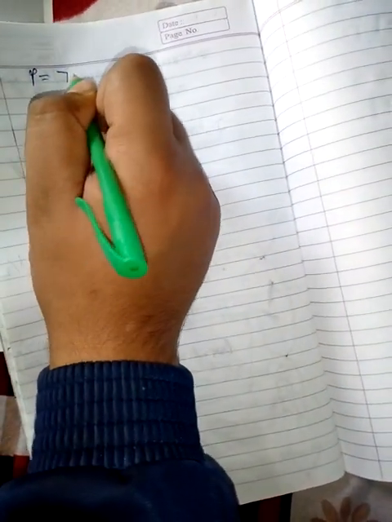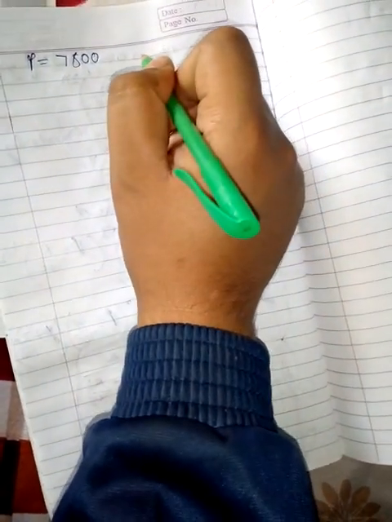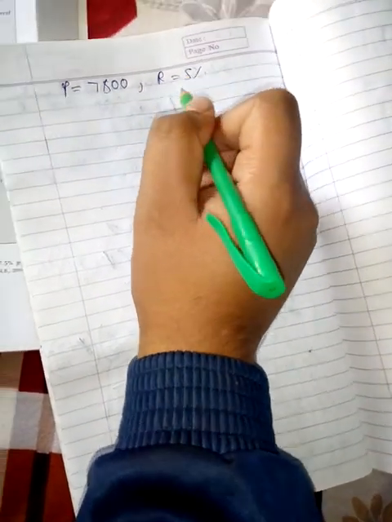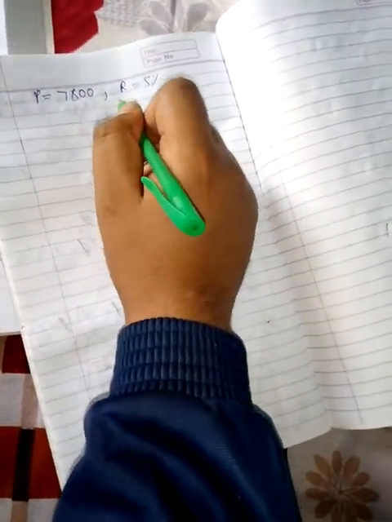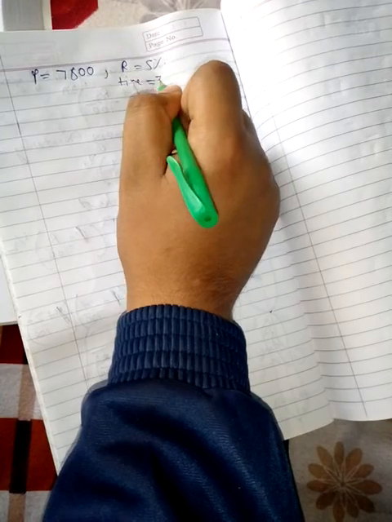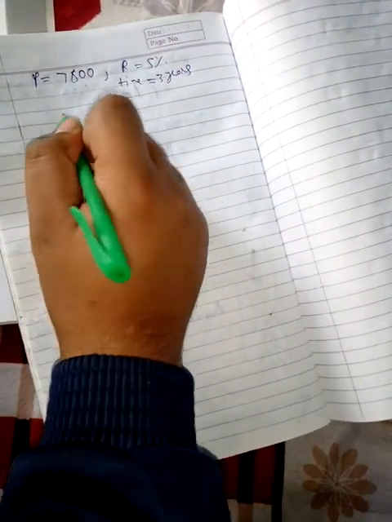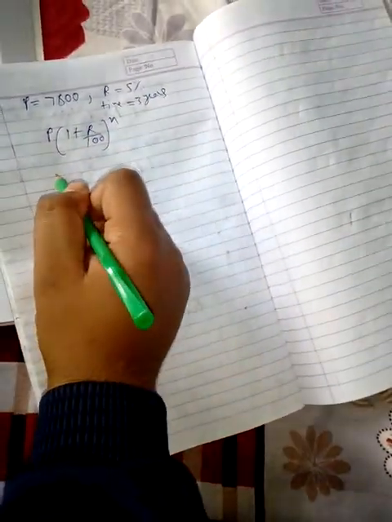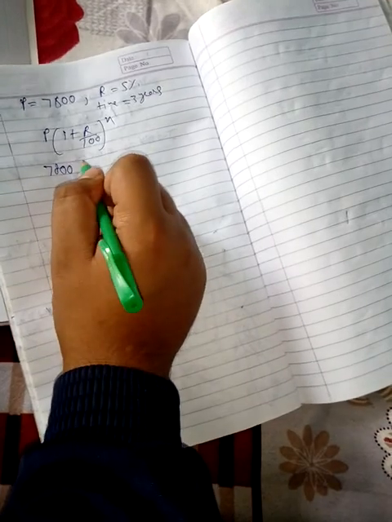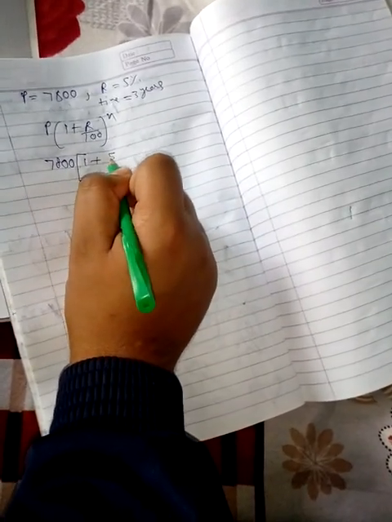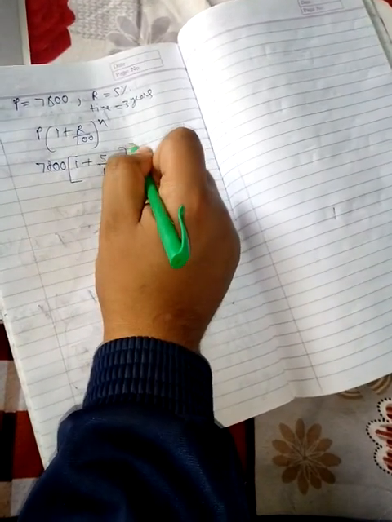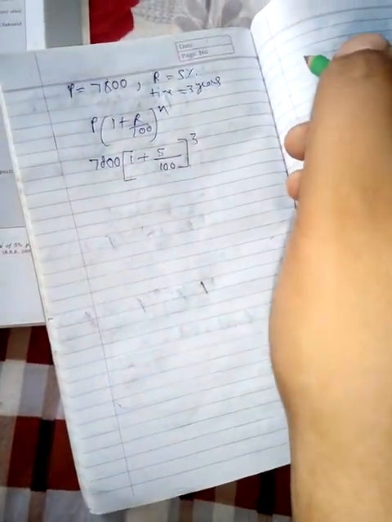After 3 years, how much compound interest will be obtained? Given principal is 7,800 rupees, and the rate of interest is given as 5%, and the time is 3 years. So we can use the formula P times 1 plus r by 100 to the power n. P is 7,800 rupees. 1 plus 5 divided by 100 to the power 3.